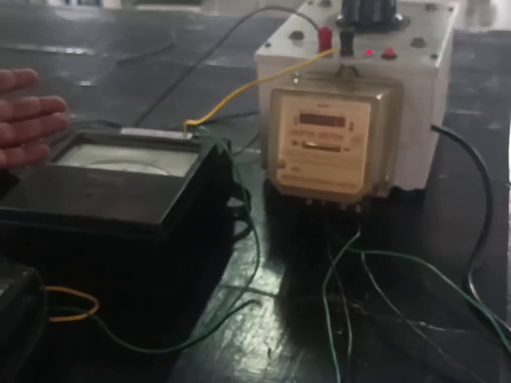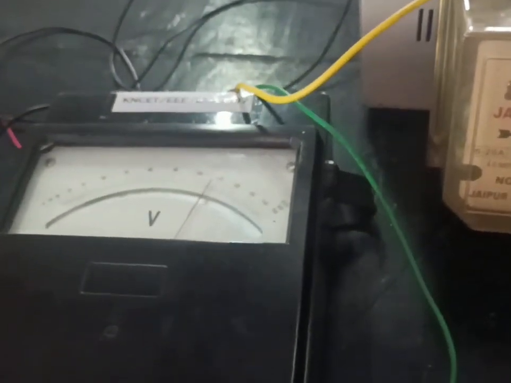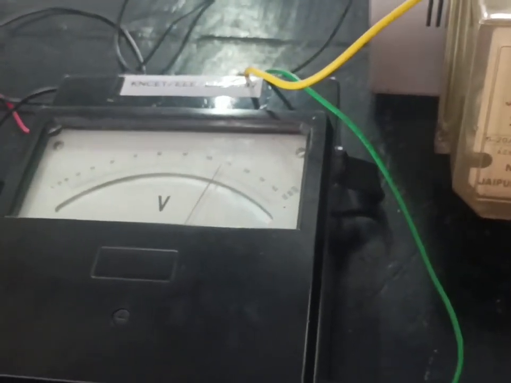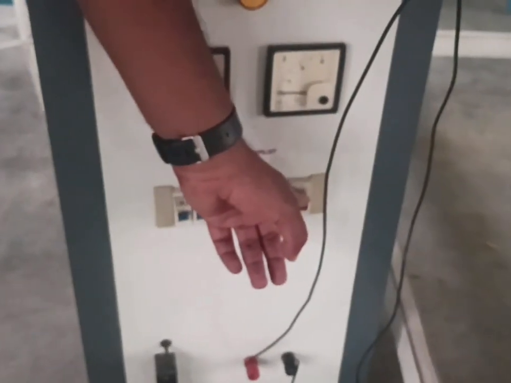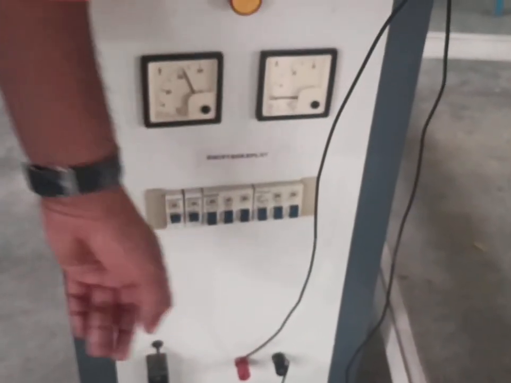The voltage rating will gradually drop when the load increases. Now I am going to reduce the load. Now the 2 amps load is switched off.